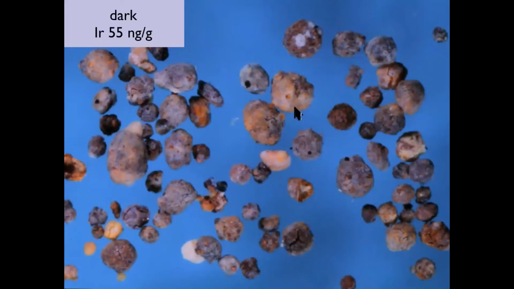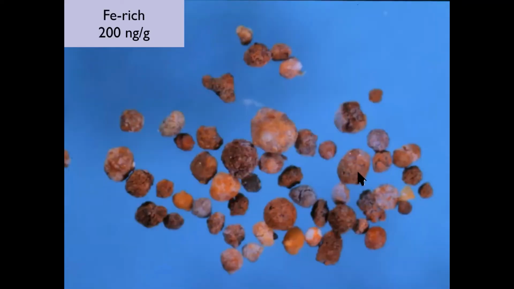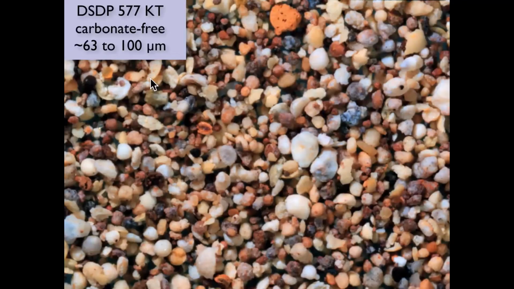If you go to darker ones, these are 55 parts per billion iridium. So, you know, maybe 8 or 10% asteroidal material by weight. And you get more iron-rich ones, and these are maybe 30 to 50% meteoritic material by weight. And again, these are all 200 or 300 microns. The really nice thing about this Site 577 is that we go down to stuff that's less than 100 microns. So 100 microns is about the width of a human hair. We get to stuff smaller than that.